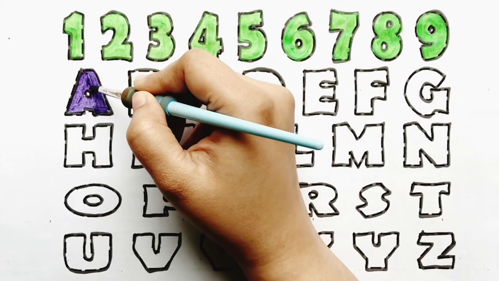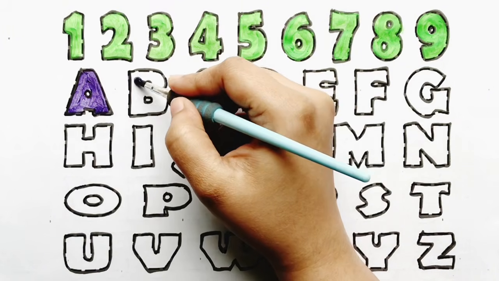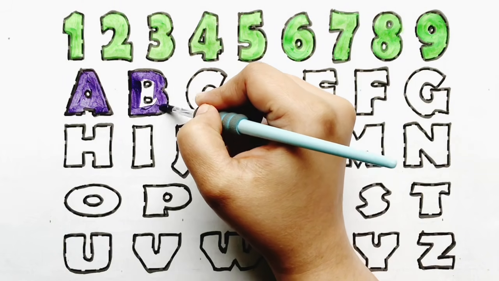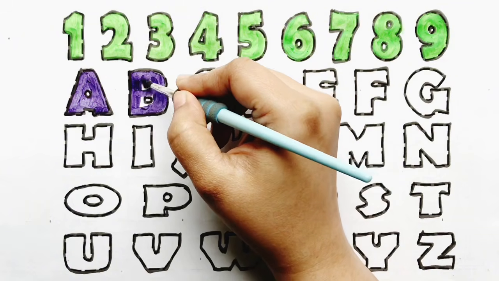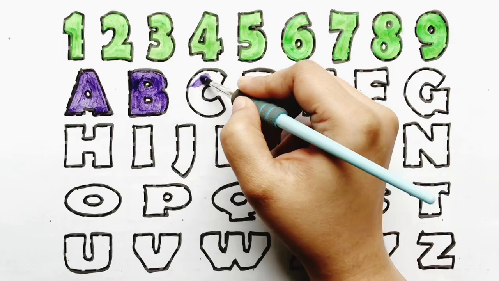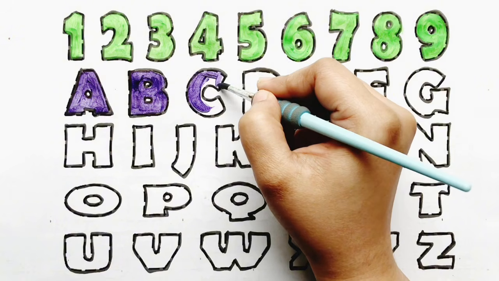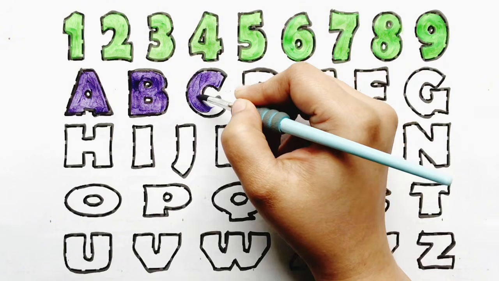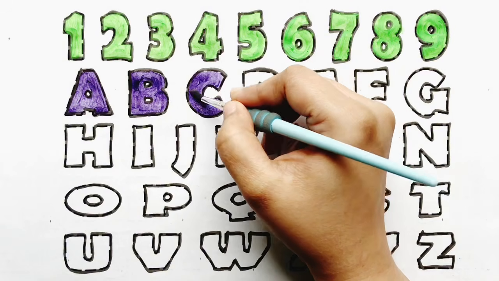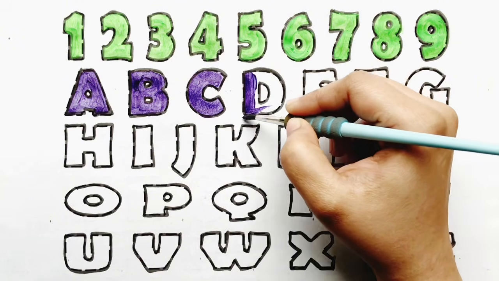A for art. Aeroplane. 1, 2, 3, let's go. A, B, C, count the rhythm. B for broccoli. 2, 3, we're singing all together. A, B, C, count the rhythm. And 1, 2, 3, we're singing all together. C for cherry. A, B, C, count the rhythm. And 1, 2, 3, we're singing all together. A, B, C, count the rhythm. D for dolphin.